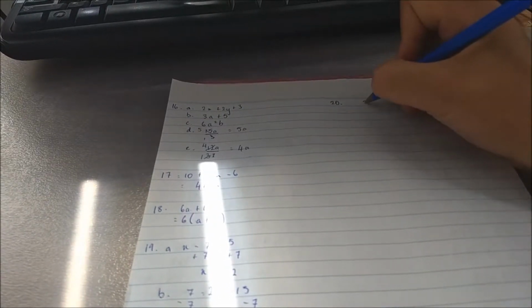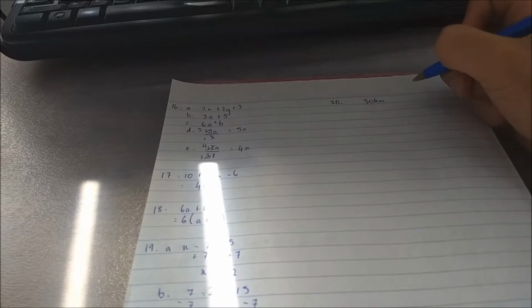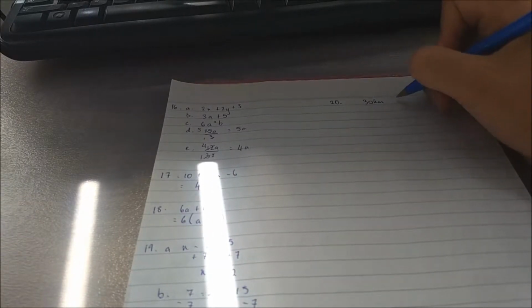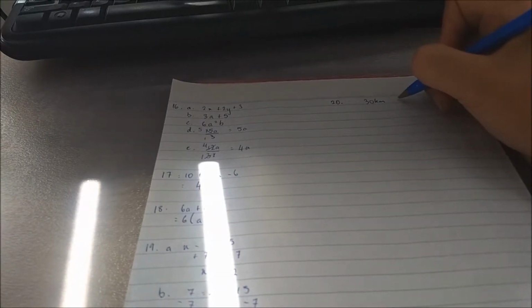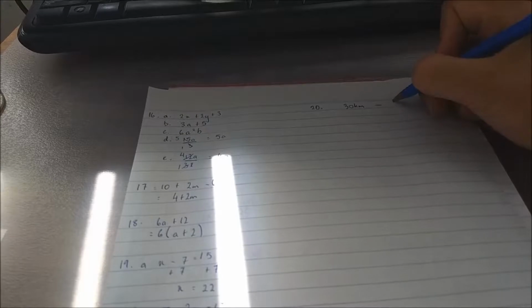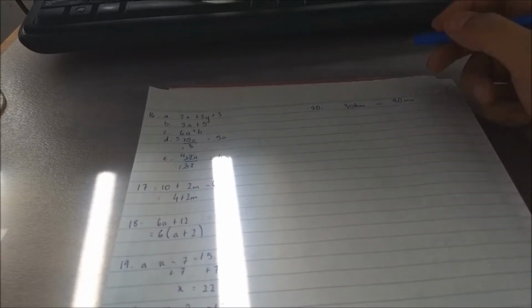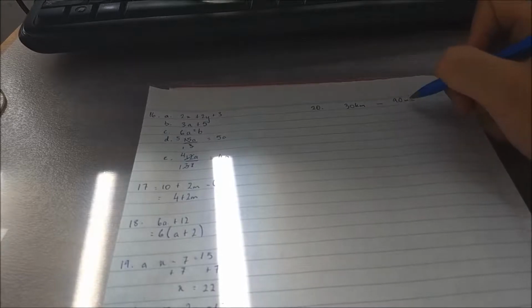That's alright. So we know that 30 kilometers is equivalent to 90 minutes. I'm just going to write a dash. You can use an equal sign if you want. We want 60 minutes because we want kilometers per hour. So I'm going to use the unitary method again. Divide both sides by 90.